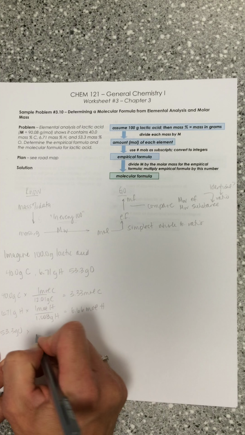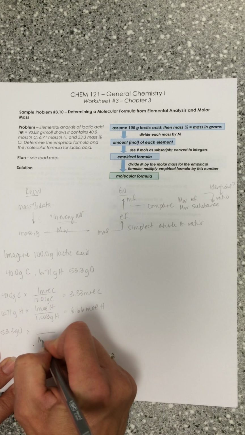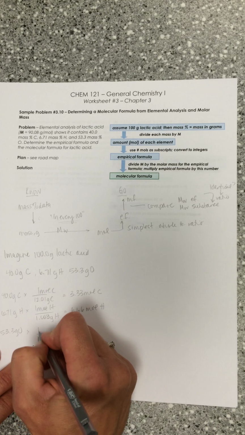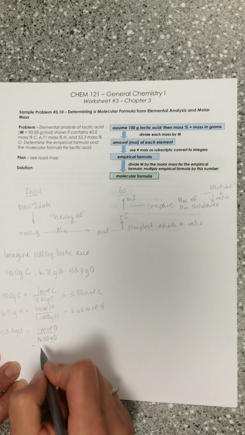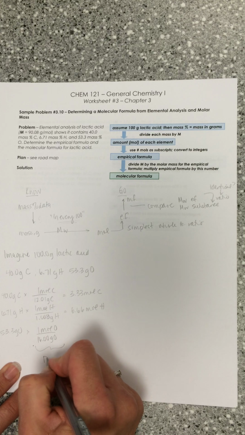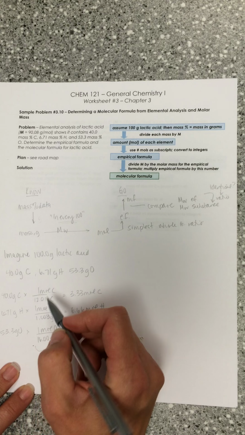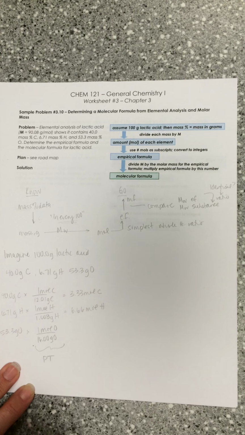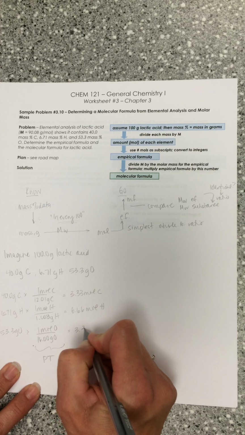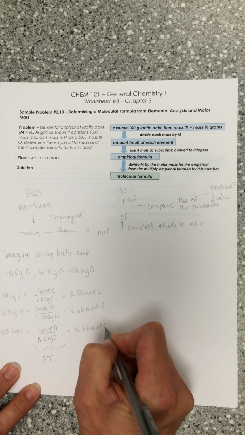53.3 grams of oxygen. 16.00 grams of oxygen is 1 mole of oxygen. And in case you're confused or wondering where we got this information, remember this is information directly from the periodic table. These are the atomic masses of these elements. So this one equals 3.33 moles of oxygen.